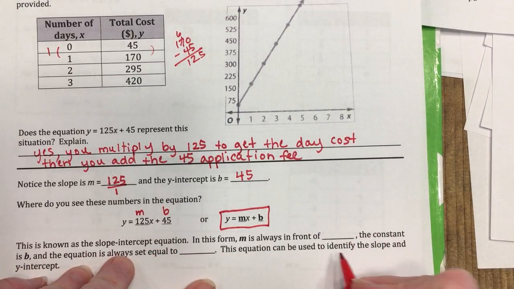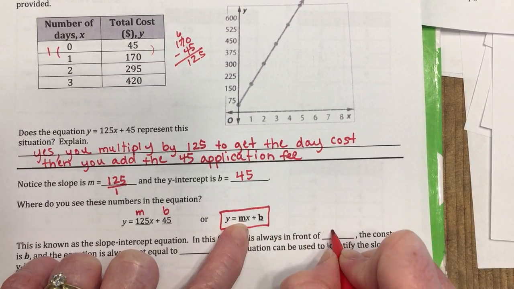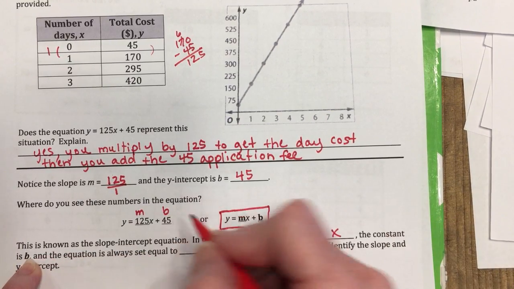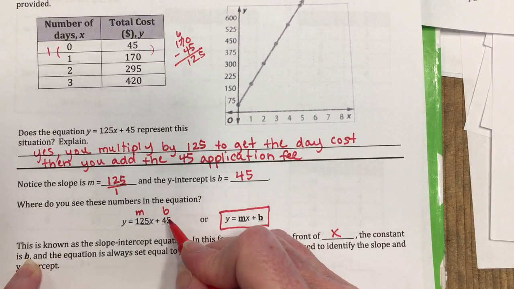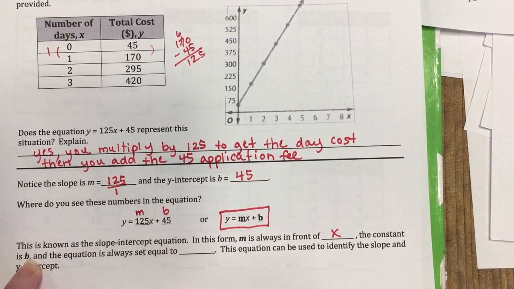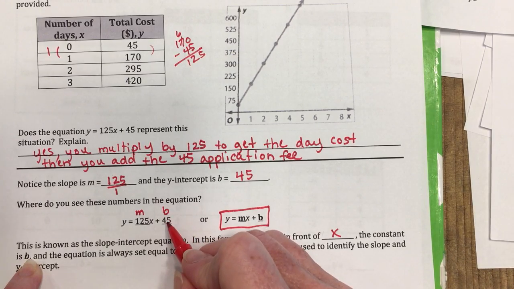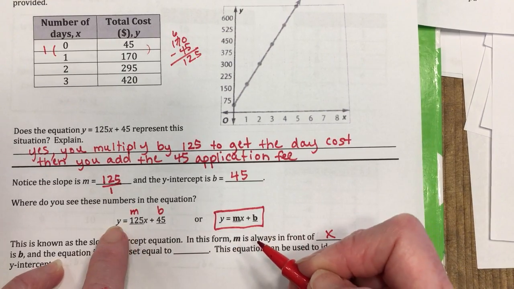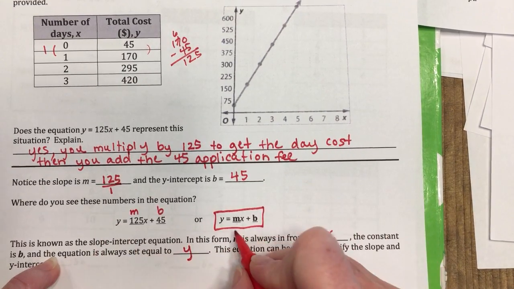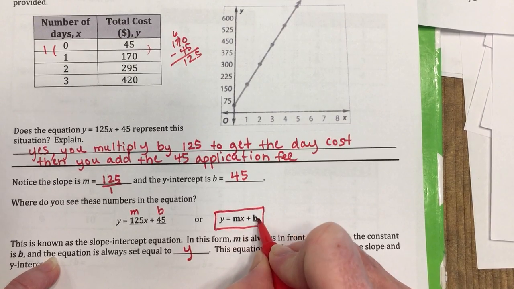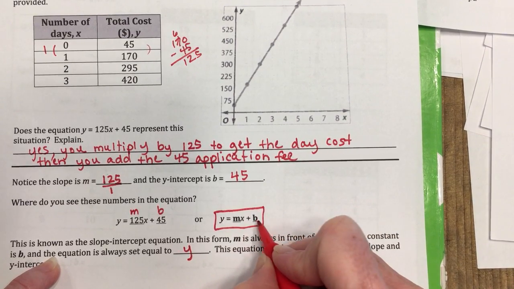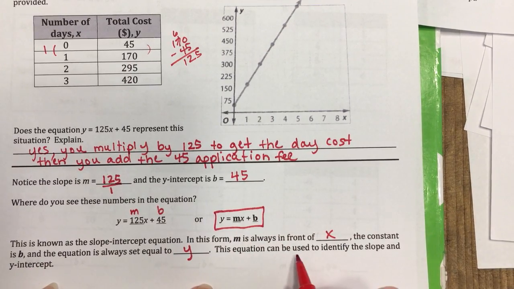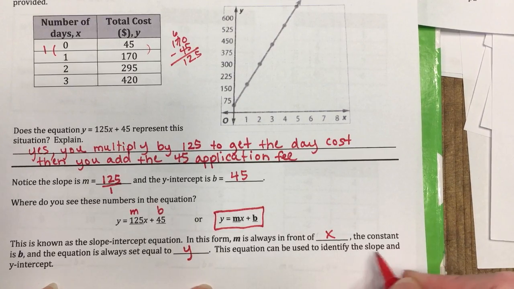In this form, m is always in front of what? Where do you see it? It's in front of the x. So the slope is always in front of the x. The constant, which just means the number by itself, is b. So the number by itself is always going to be the y-intercept. And the equation is always set equal to y. So m, the slope, is in front of x. The number that doesn't have a variable is the y-intercept, and then it's always equal to y. With this equation, you can identify the slope and the y-intercept.